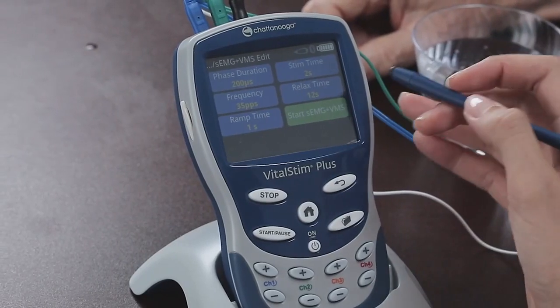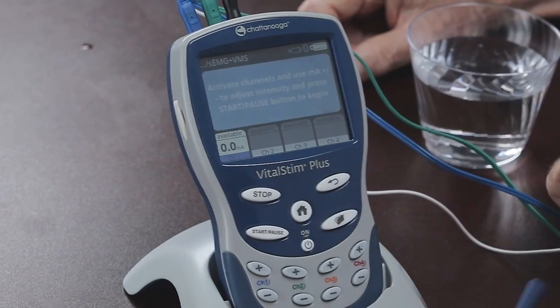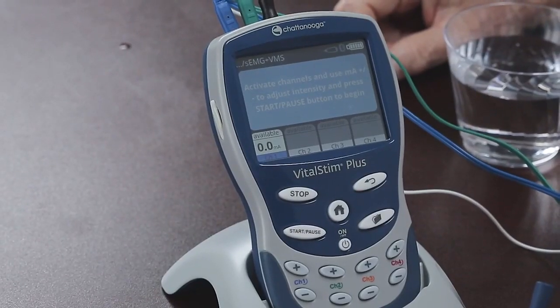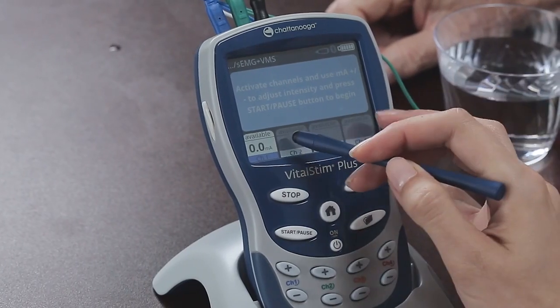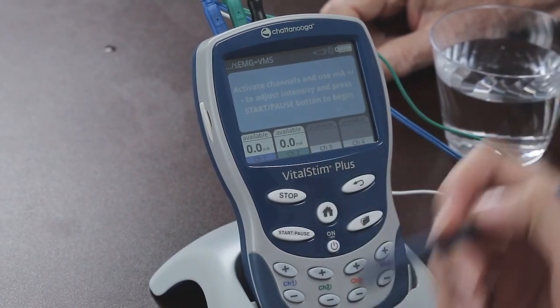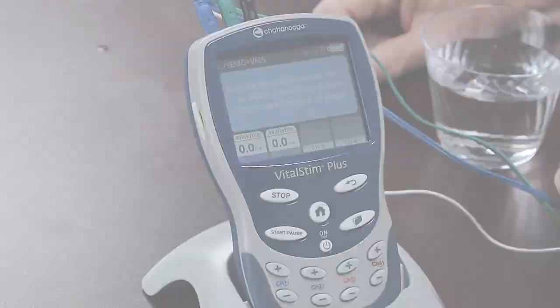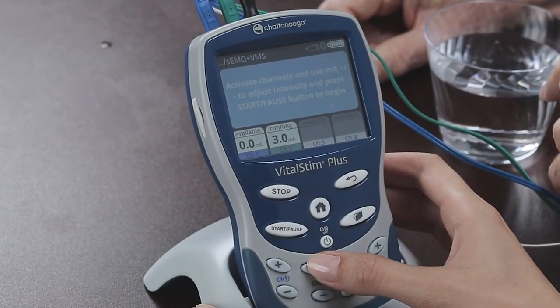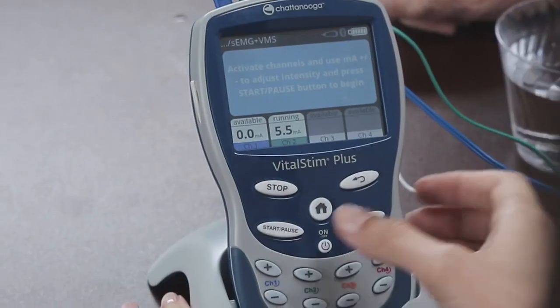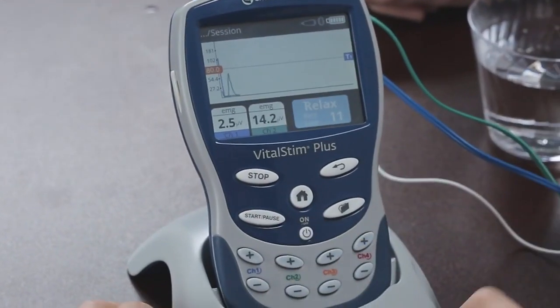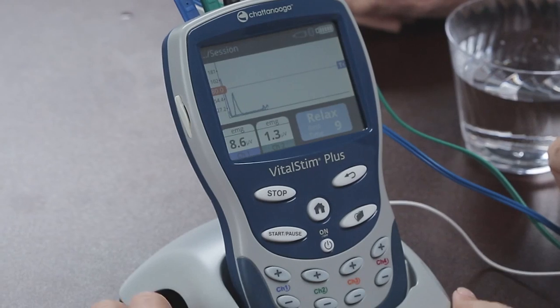Press the Start Surface EMG plus VMS button and we bring up this screen. Channel 1 is already active and it will remain active because it is the triggering channel. But in this example, we are not going to stimulate through it, so we'll leave the intensity at 0 milliamperes. We select channel 2 in order to increase the therapeutic intensity. Let's do this for this patient as we have done before. And once we are at the right level, press Start, Pause, and the machine will start in relax mode.